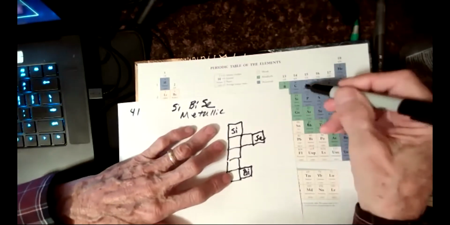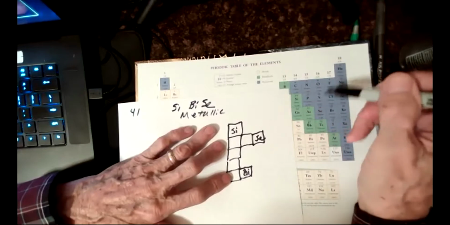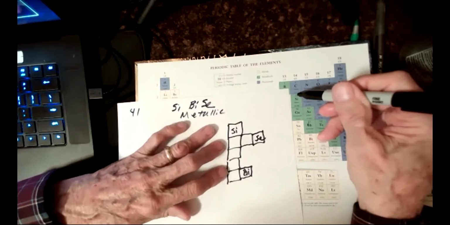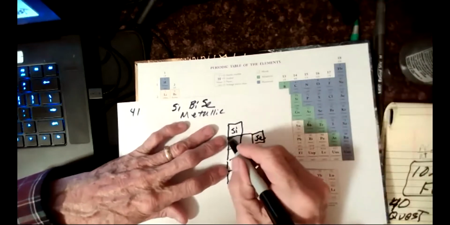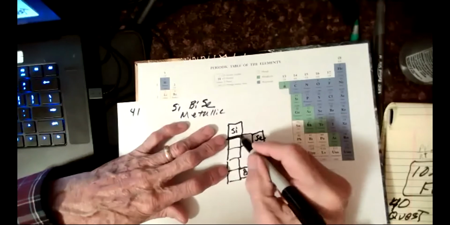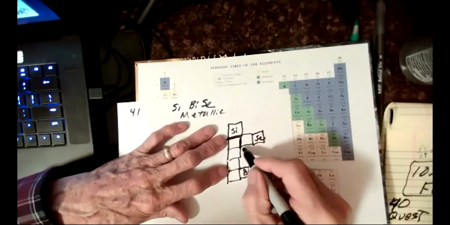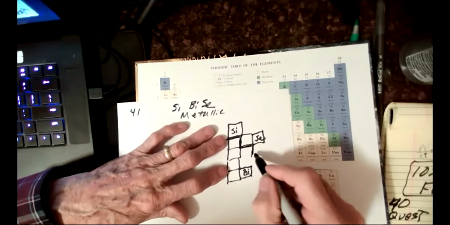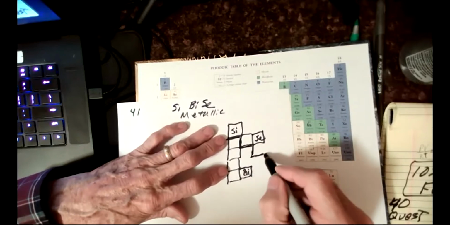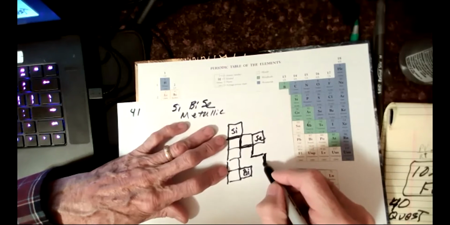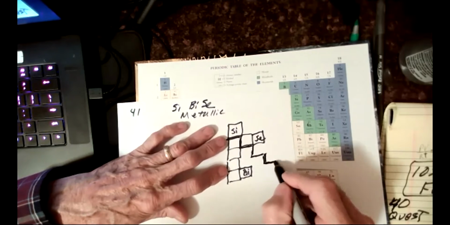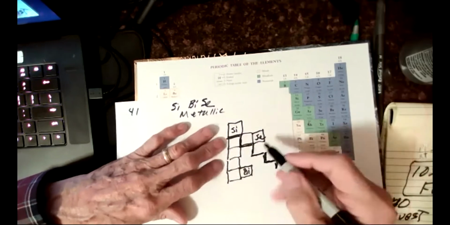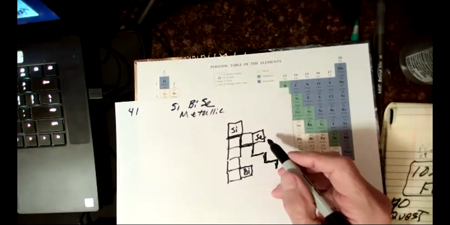Now, what I want to do also is write the, I think I can get it without it, but the metal to non-metal dividing line goes across the periodic chart in this area like this. Okay, that's the metal to non-metal dividing line.